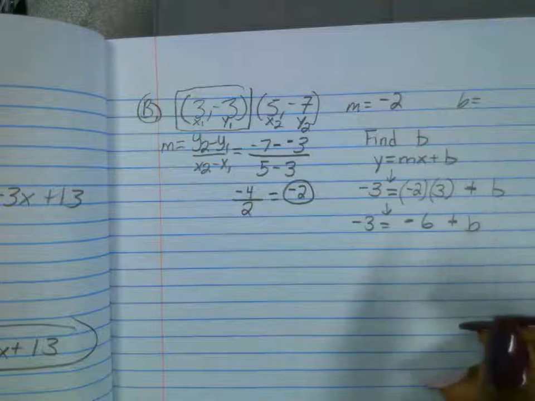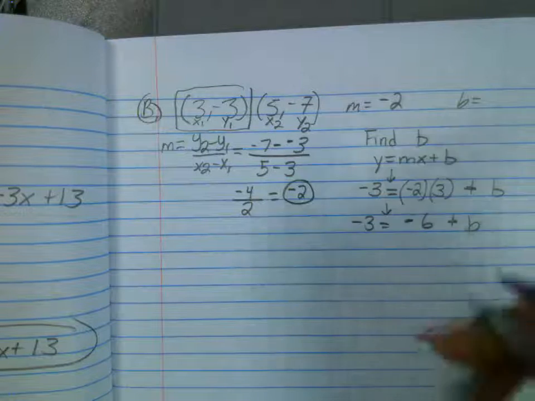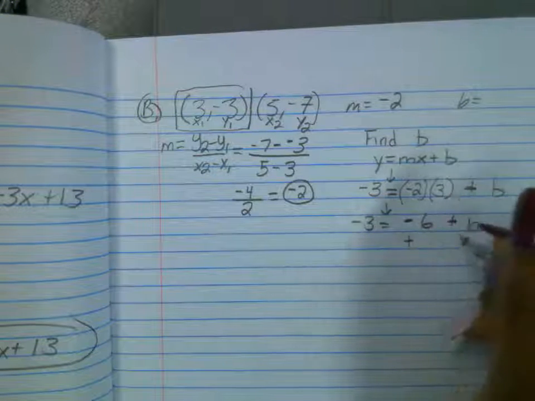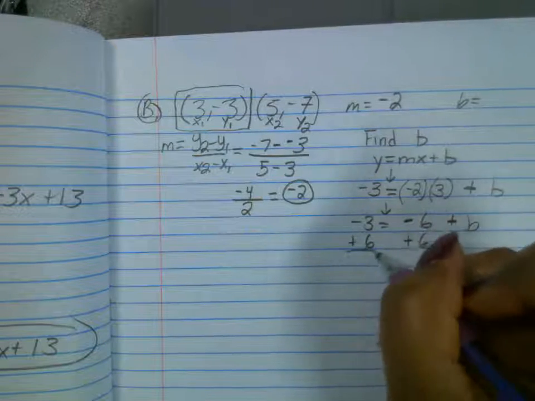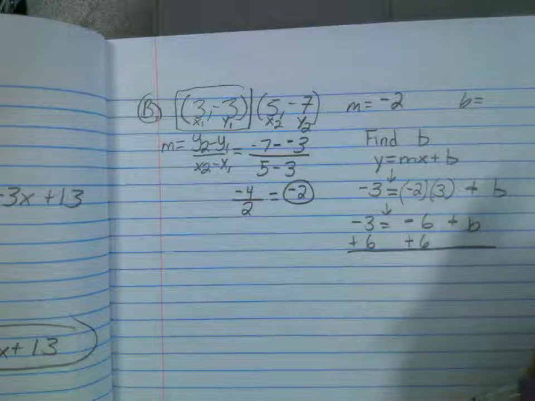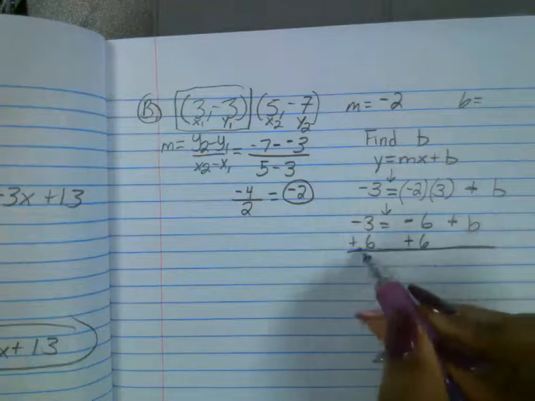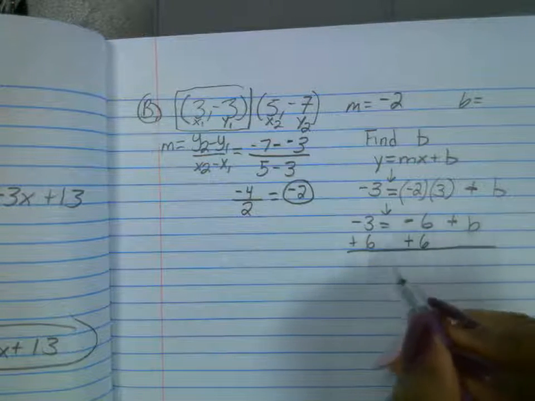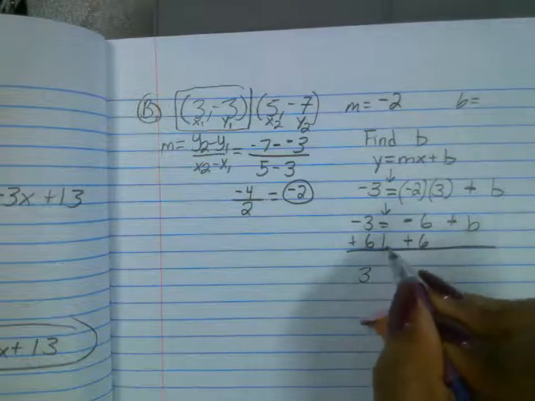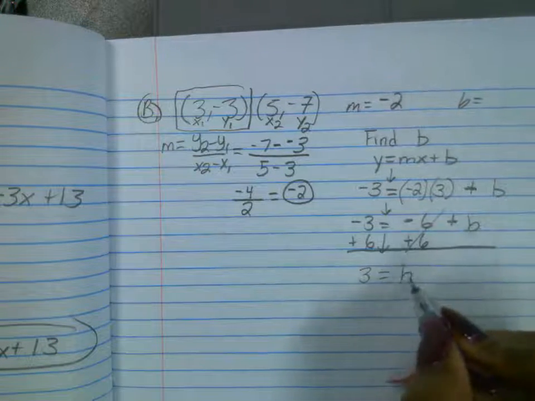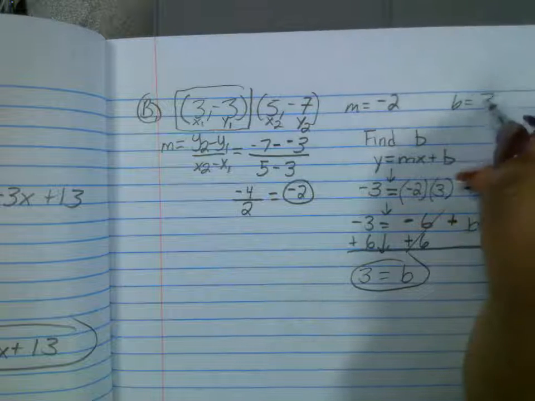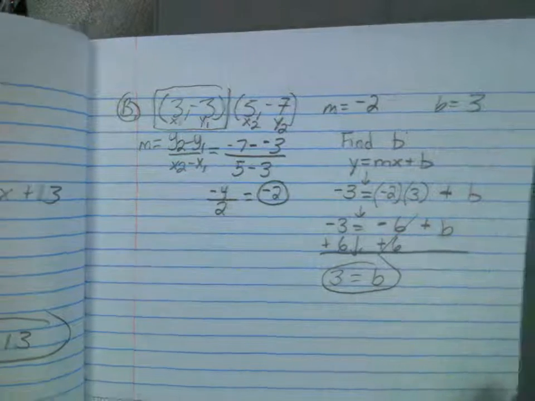This is where you add 6. You did that the last time, babe. You said subtract. I don't know. It's okay. Just do the opposite. All right. So when you add 6 to this side, what does that give you? That gives you 3. No problem. Yes, ma'am. So this is gone, and we're left with B. So now you have B is equal to 3.